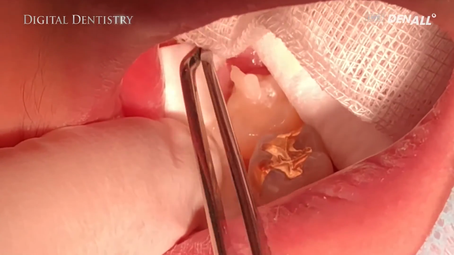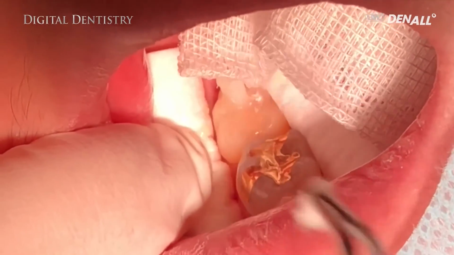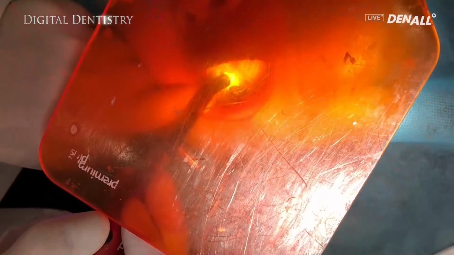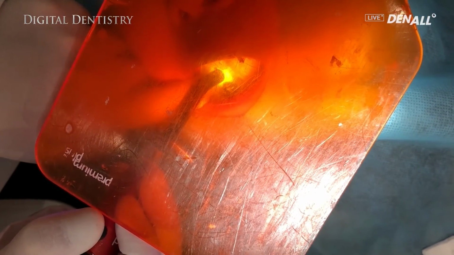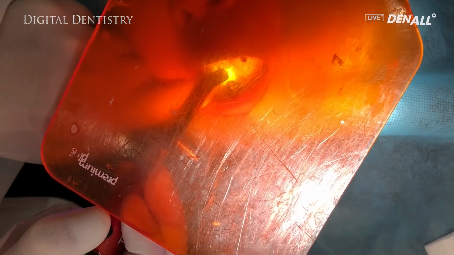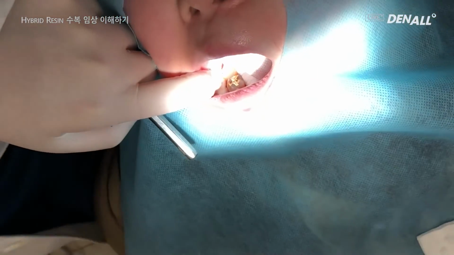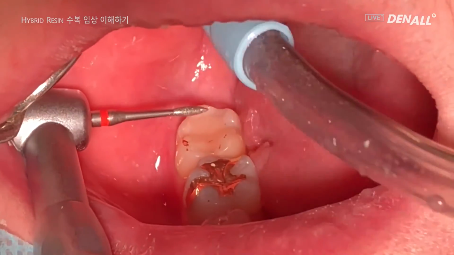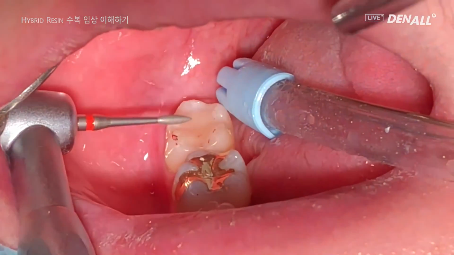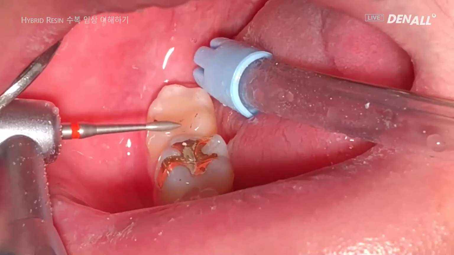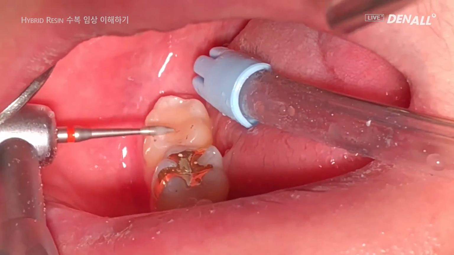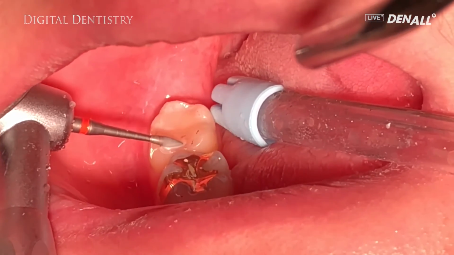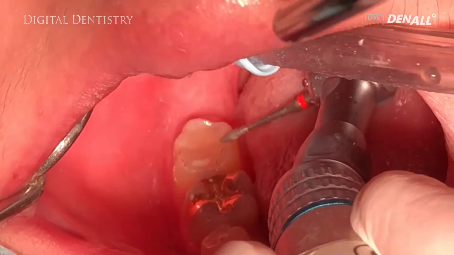You use a Q-tip to remove the excess resin cement. You press once again, and as for light curing, you do it only for 1 second. And after that, you remove the excess cement that is on the adjacent teeth and proceed with final curing. Sprue and connector are removed. Finally, check the groove and do finishing on the margin.